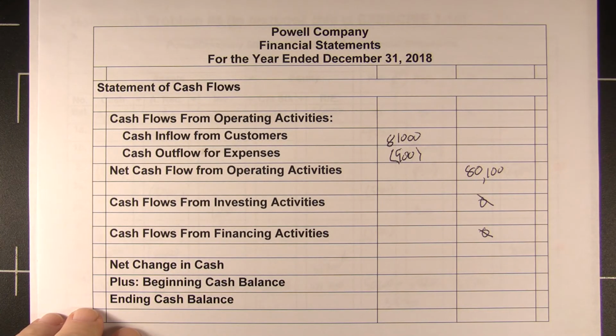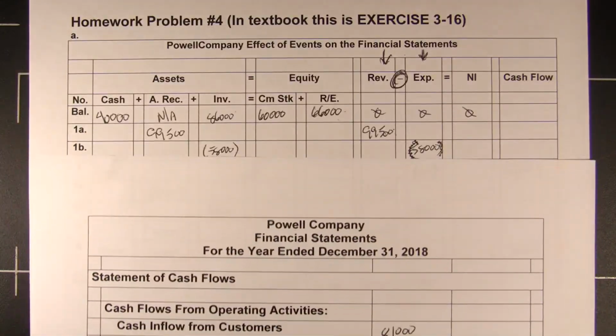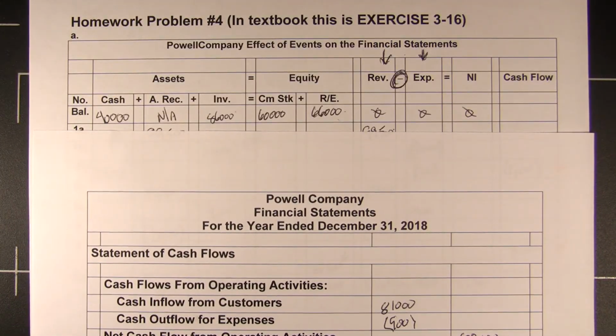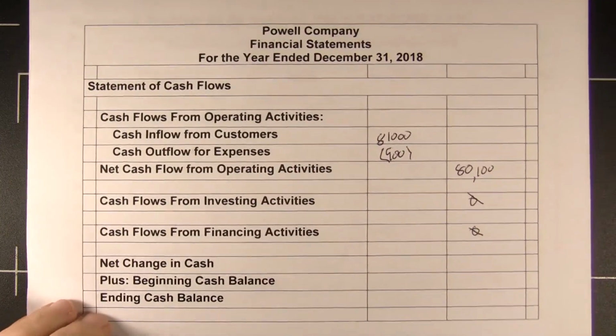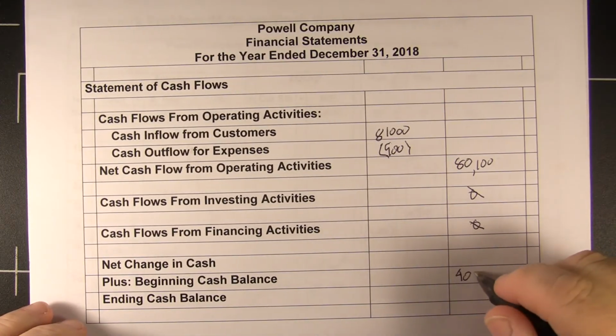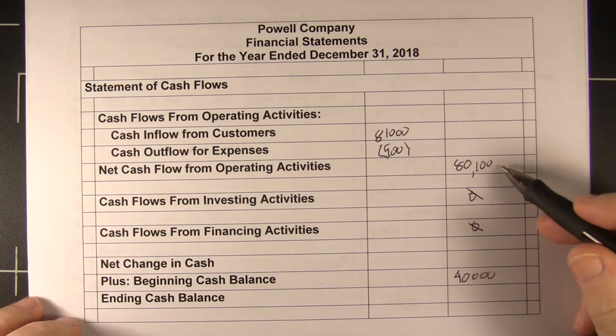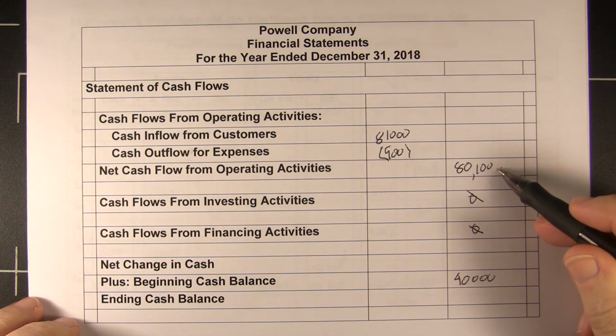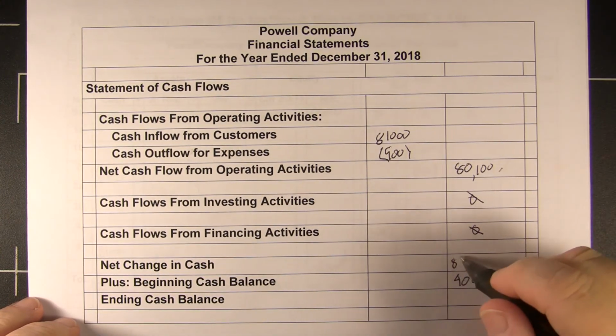So when we're all done, we have our beginning cash right there, $40,000. So that was our beginning cash. Our change in cash from operations is $80,100.